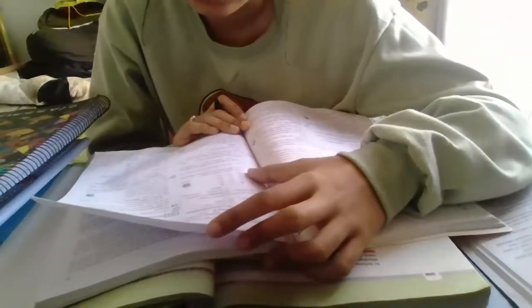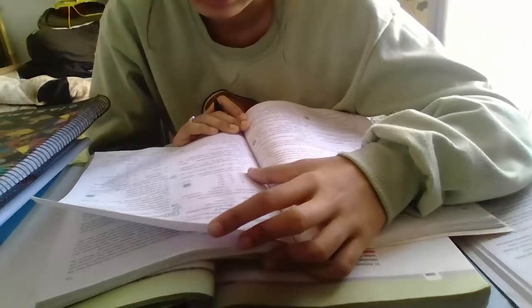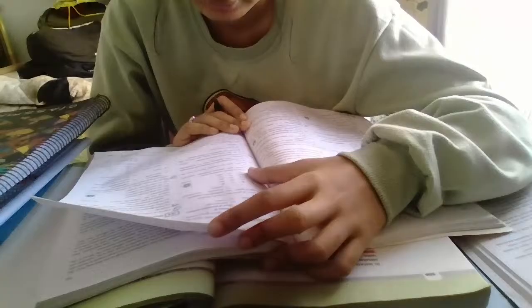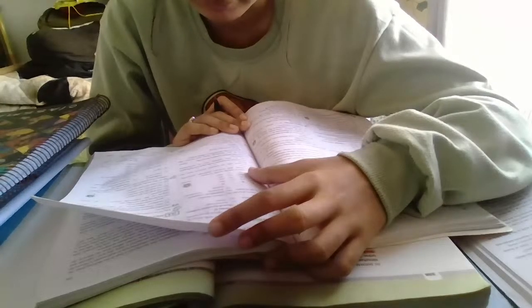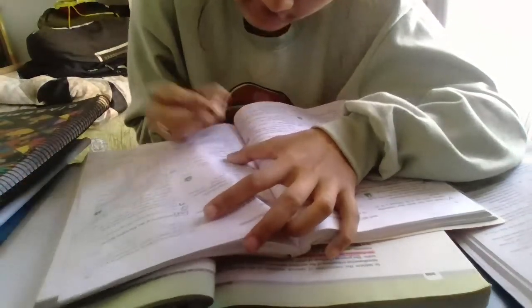Which of the following does not favor the formation of a large quantity of dilute urine?